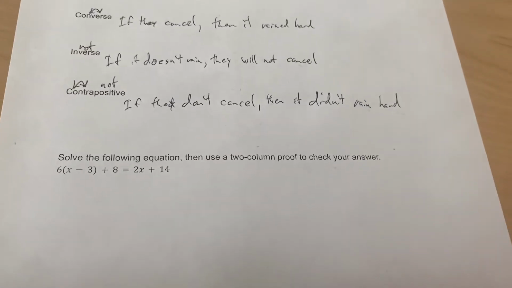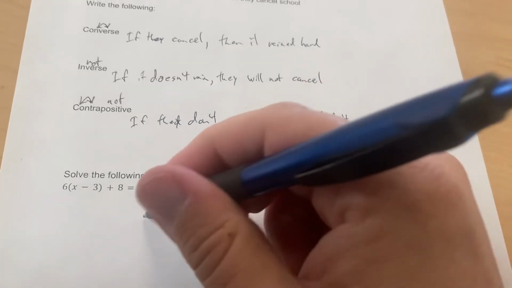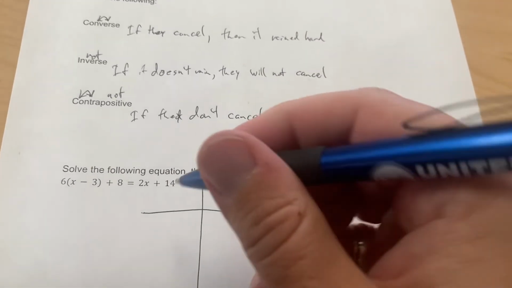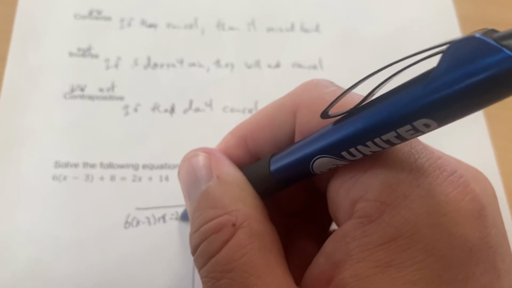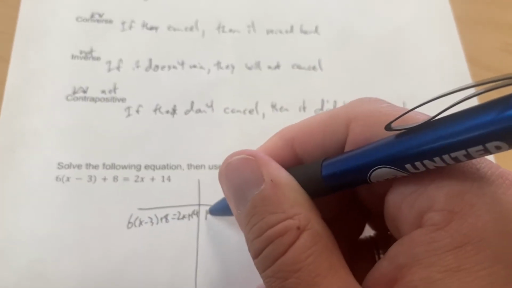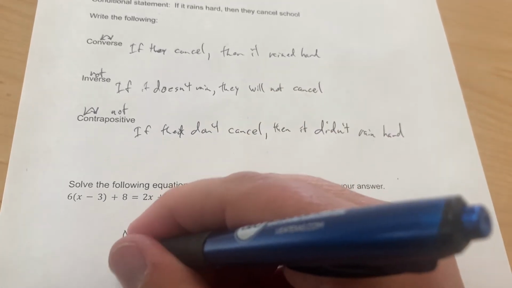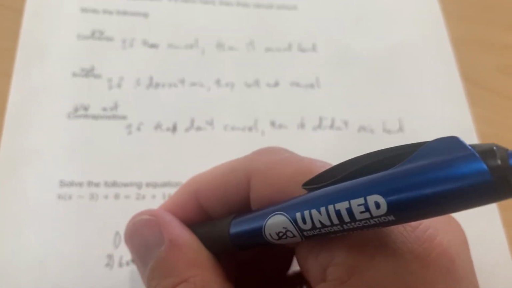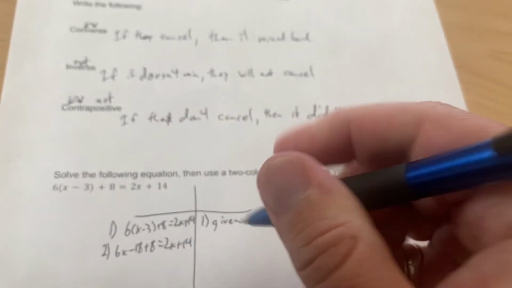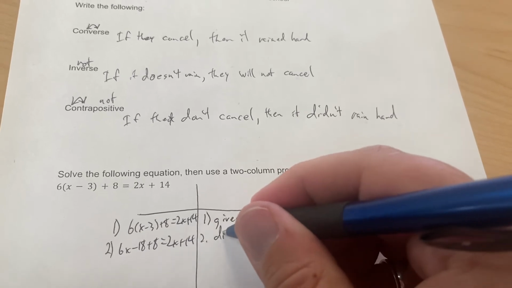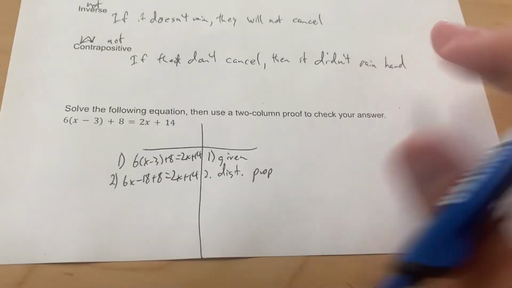Solve the following equation using a 2-column proof. I think I updated this to where it does say what you are trying to prove, but I have my 2 columns. 6 times x minus 3 plus 8 equals 2x plus 14. That is number 1, and that is my given. Okay, I'm going to distribute that 6. 6x minus 18 plus 8 equals 2x plus 14. The reason I do that is the distributive property. All I'm doing is distributing the 6.